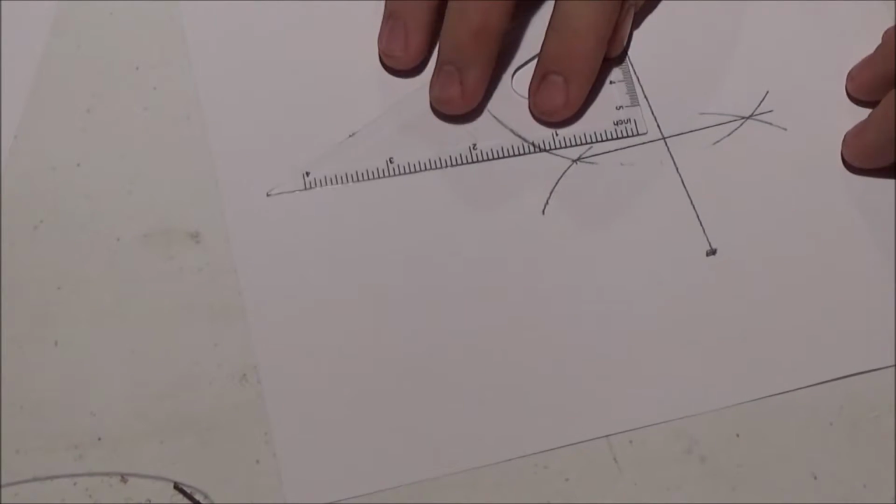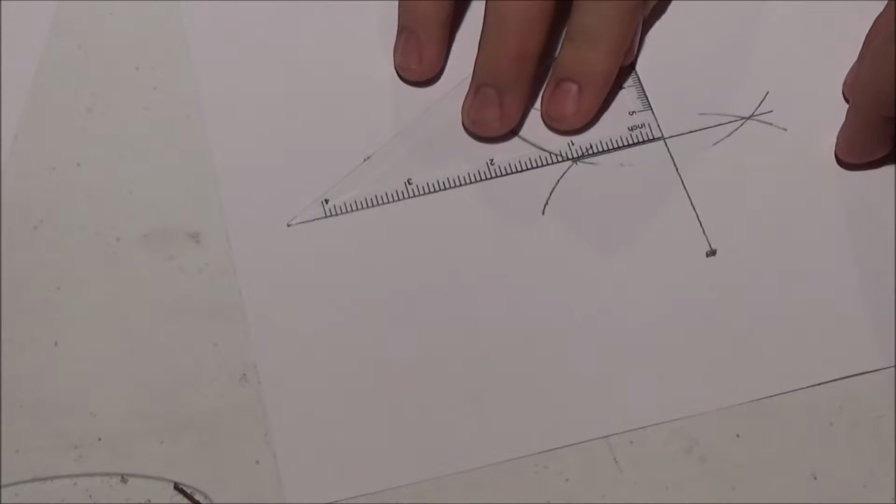Now, this happens to also be a 90 degree. We can check if it's a 90, which it is. So, that's how to do a perpendicular bisector.